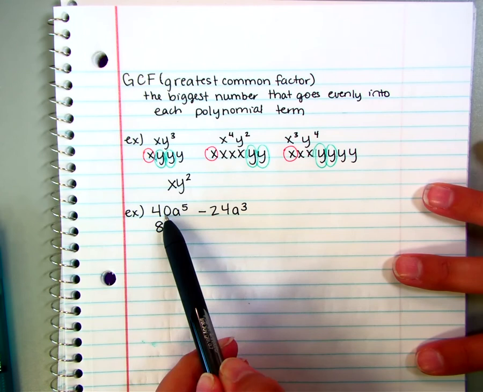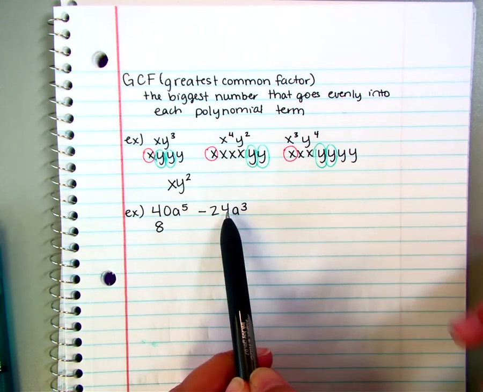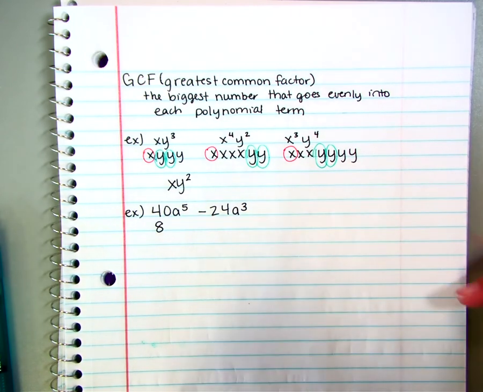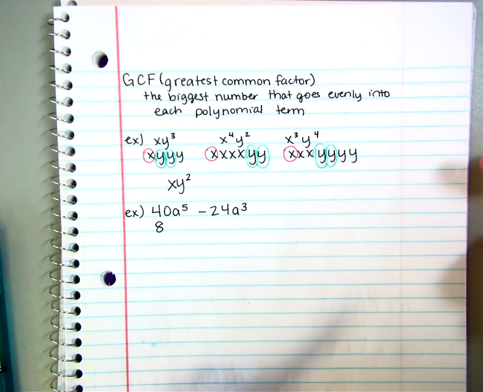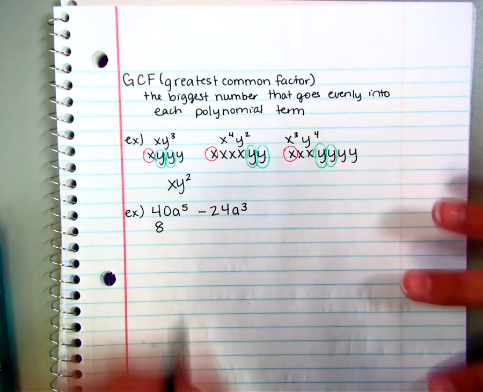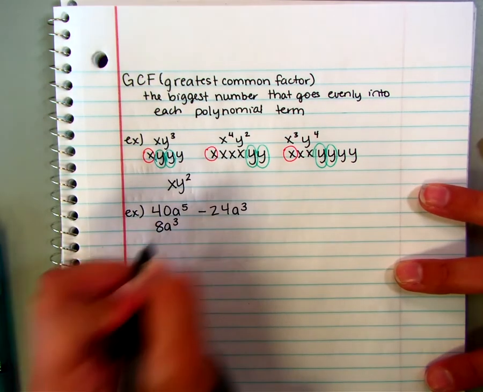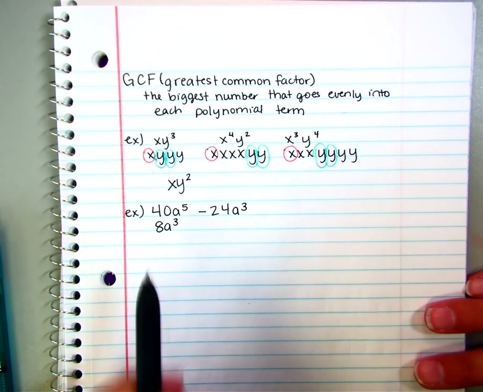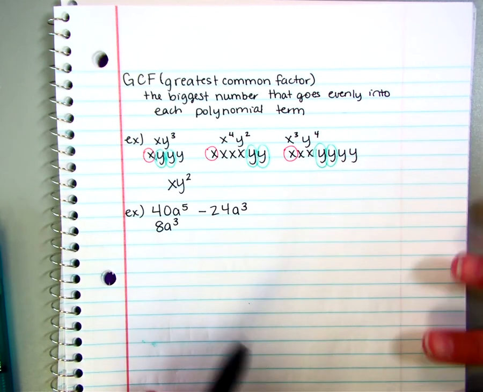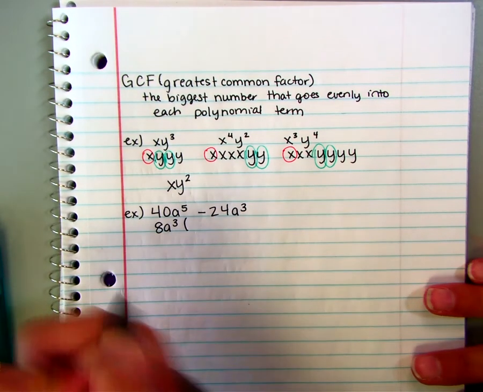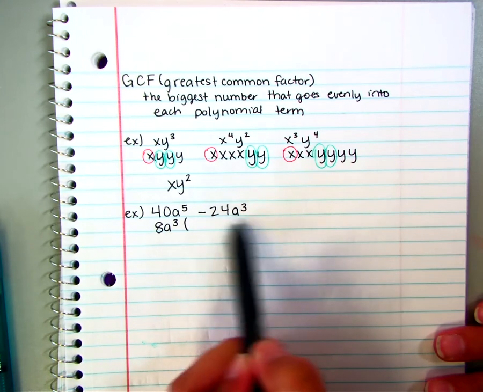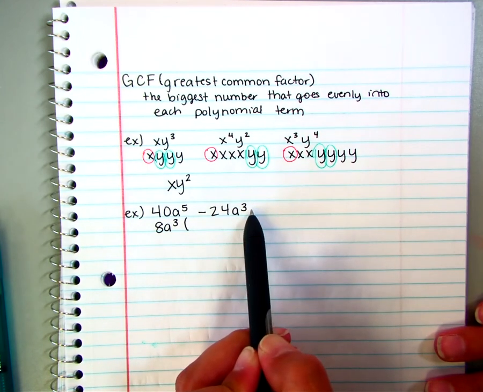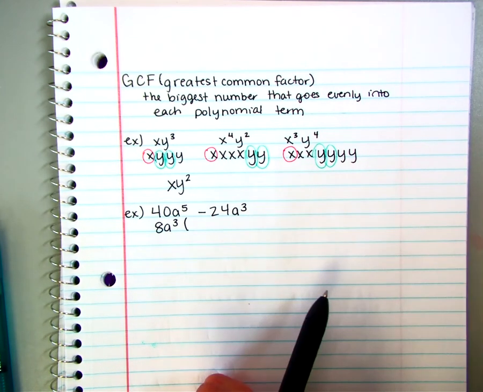8 goes into 40 5 times. 8 goes into 24 3 times. So that's pretty good. And then we've got a to the 5th and a to the 3rd. Well, how many a's can we take out? You can make the connection that whatever variable you take out, it's going to be the one with the smallest exponent. So we can actually take out 3 a's. So my GCF is 8a to the 3rd, but since we're factoring it, we have to fill in the rest of the polynomial so that it's still equivalent to what we started with. So this is kind of our reverse multiplication.